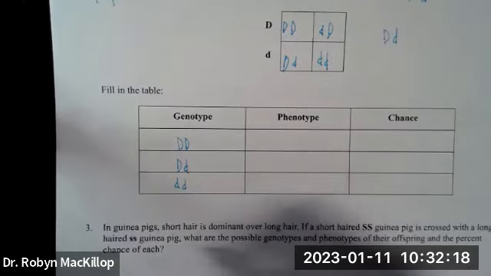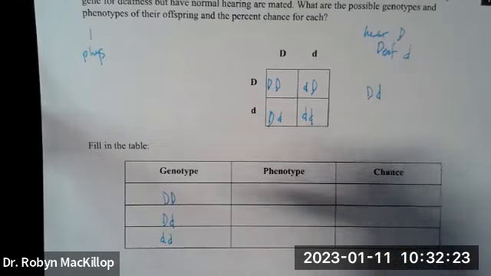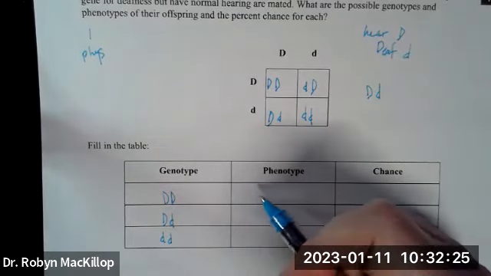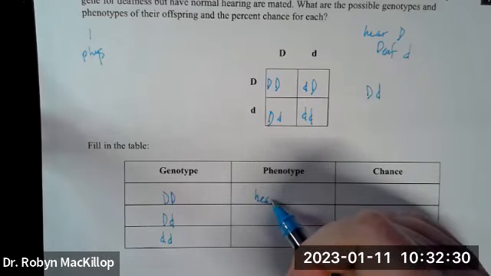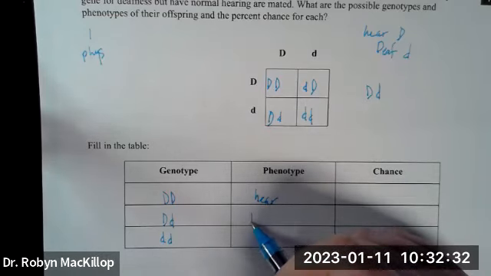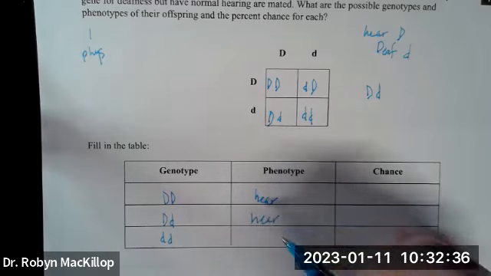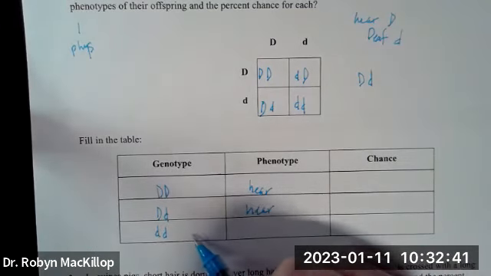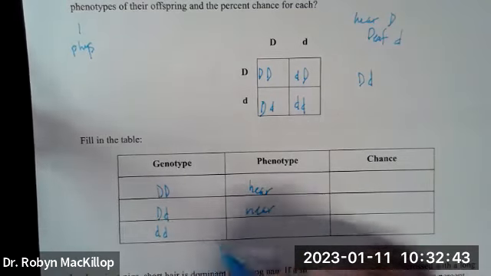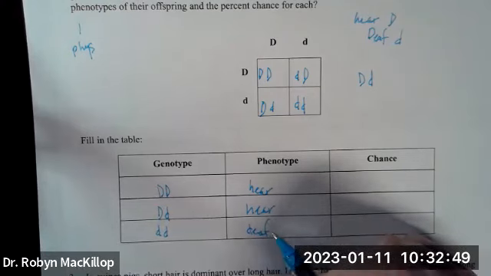The phenotypes for these, oh, go back up here. Big D means they can hear. So these dogs can hear. Anything with a big D can hear. The capital letter always is stronger than the recessive until you get to homozygous recessive. So this poor guy is deaf. That's not great for that little one.